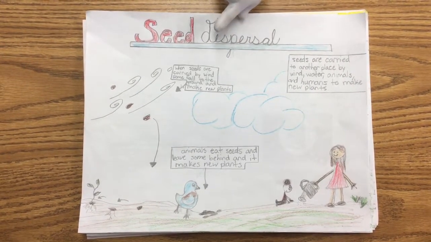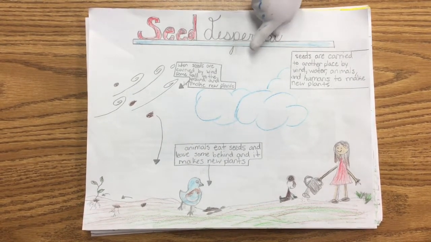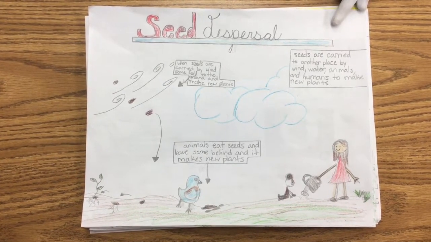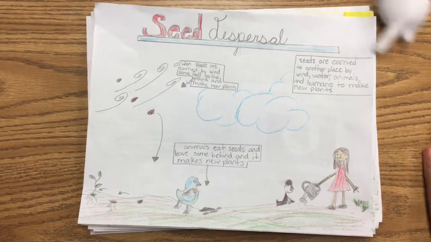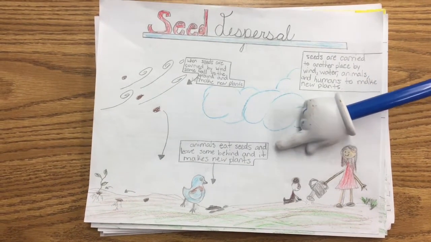some fall to the ground and make new plants. Seeds are carried to another place by wind, water, animals, and humans to make new plants. Animals eat seeds and leave some behind, and it makes a new plant.